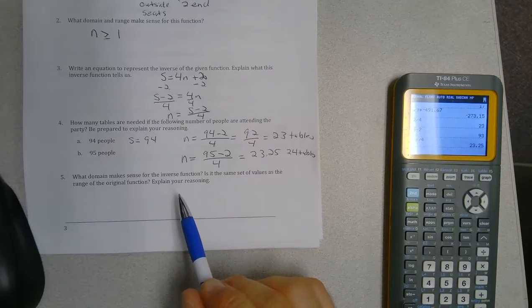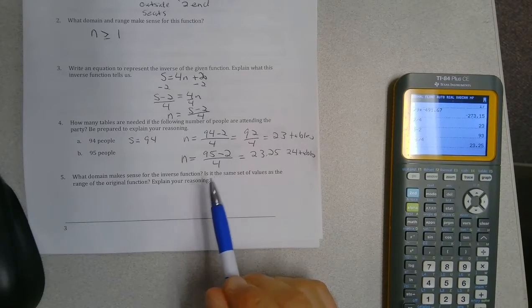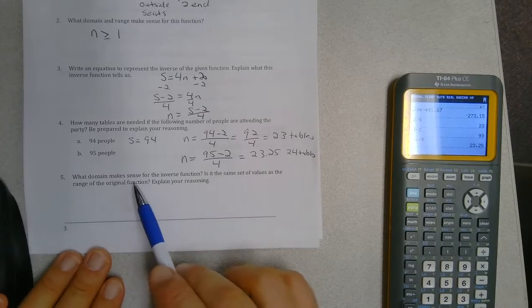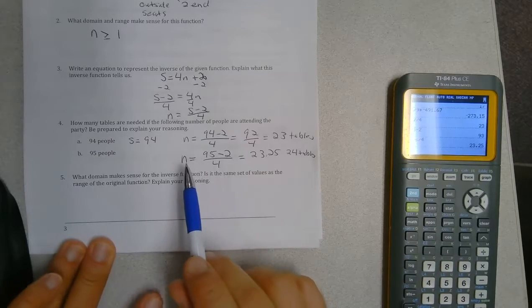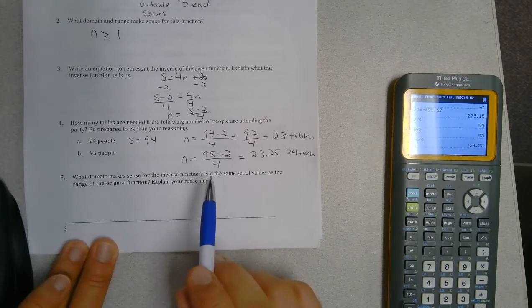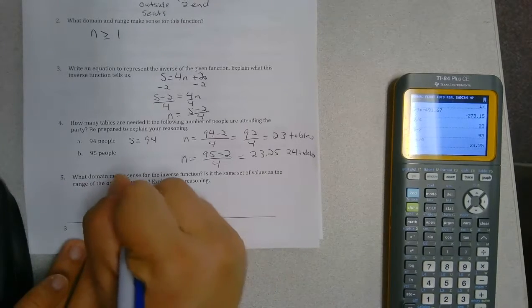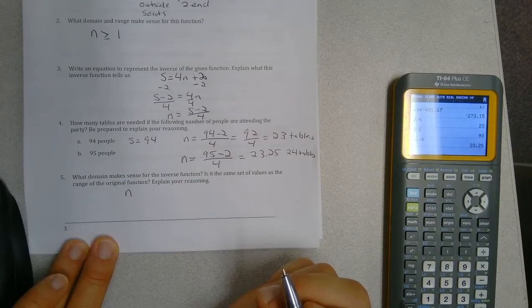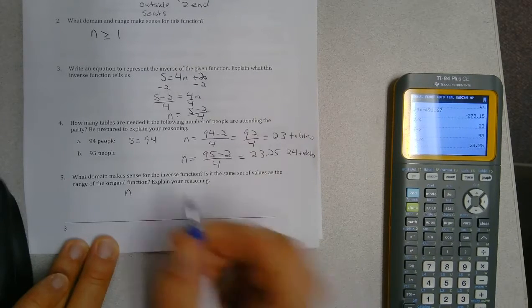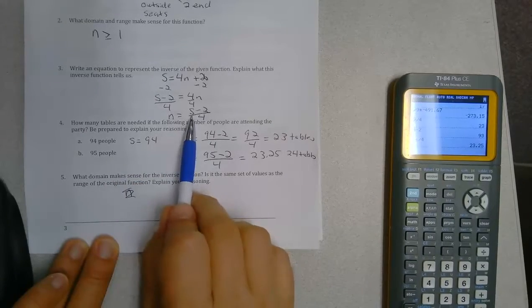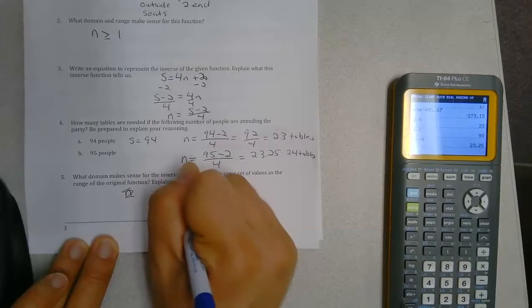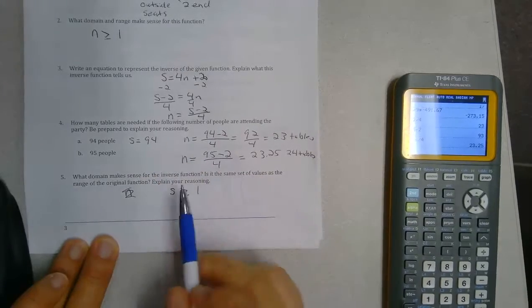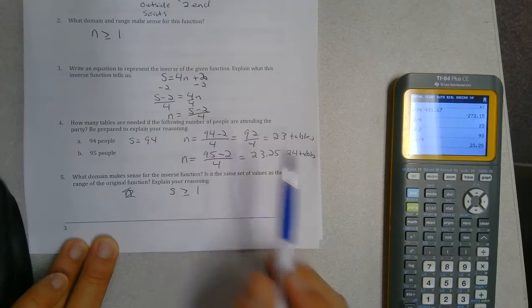So what domain makes sense for the inverse function? So we would just say here for the inverse function, n is going to be greater than or equal to 1. Oh, I'm sorry, here we're looking at the domain, which would be the x numbers or inputs. So the number of seats here would have to be greater than or equal to 1. So you could have one or more people seated at your party.